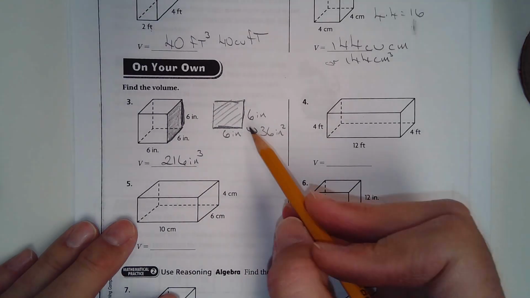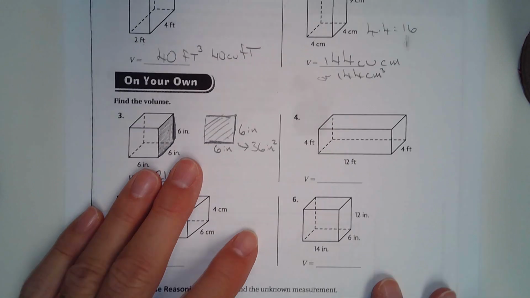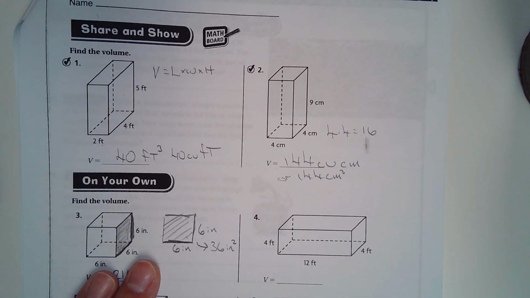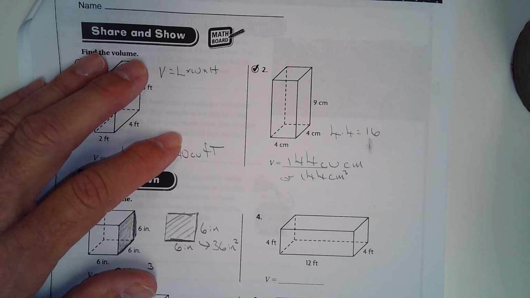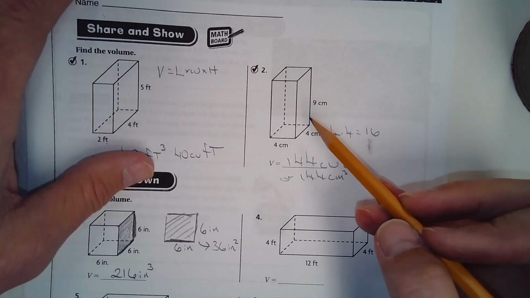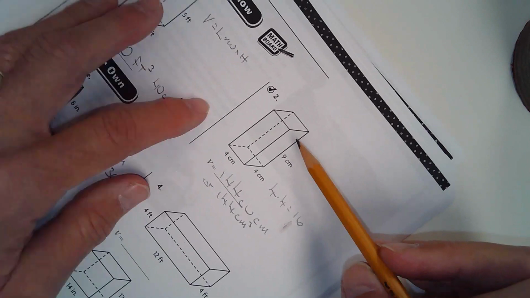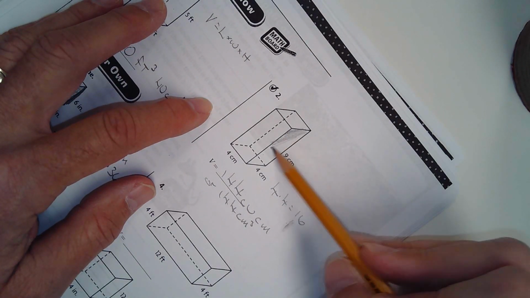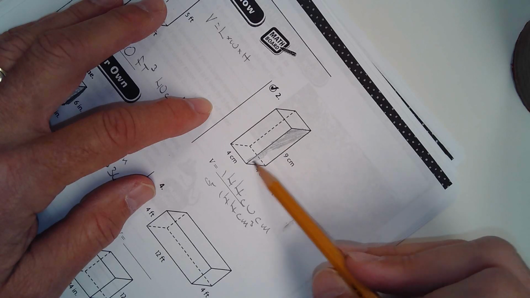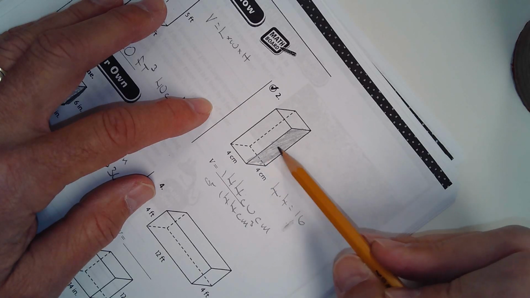I'm going to go back up to this one here, number 2. And I want to know what the dimensions are of just this side right here.